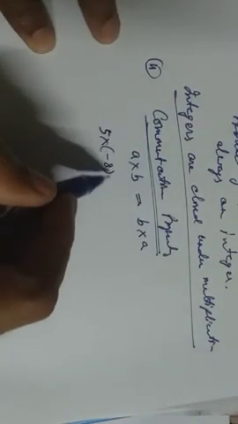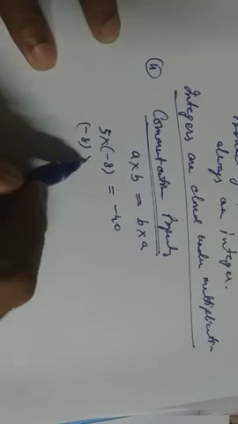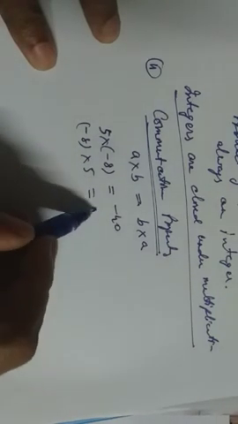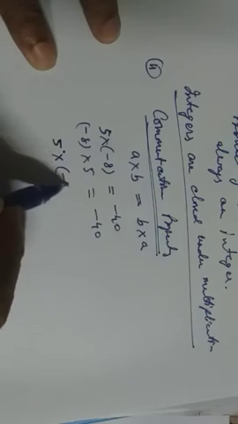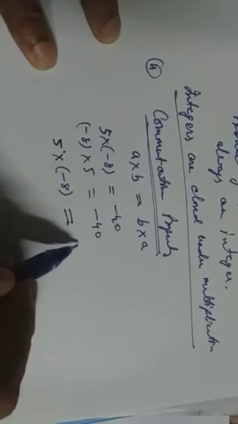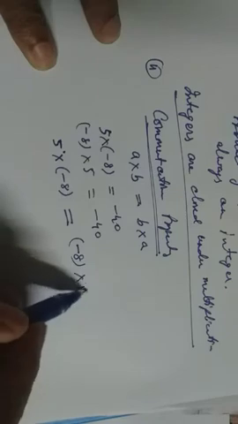Let us see with some examples. 5 into minus 8 is minus 40. And what will be minus 8 into 5? This will also be minus 40. That means 5 into minus 8 is equal to minus 8 into 5. That means you can multiply the integers in any order.